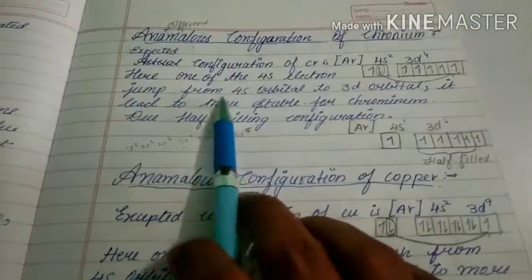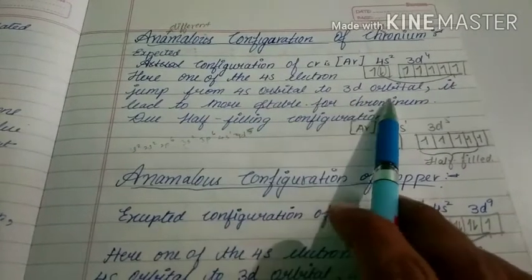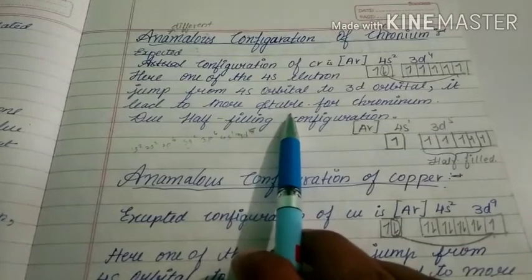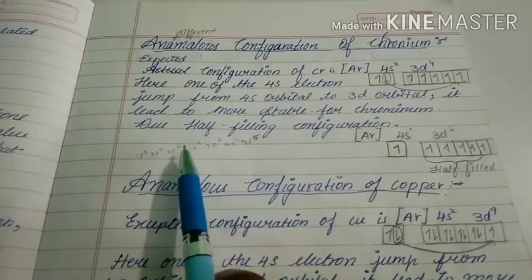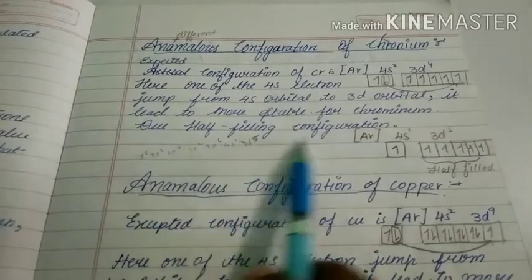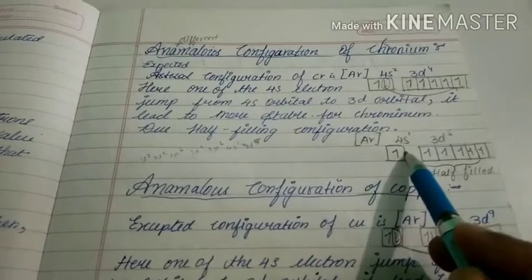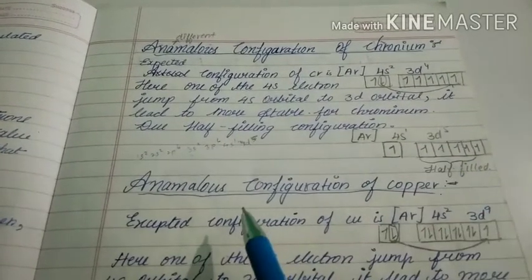So here one of the 4s electrons jumps from the 4s orbital to the 3d orbital. It makes chromium more stable due to the half filled configuration. So finally the configuration is 4s1 3d5.